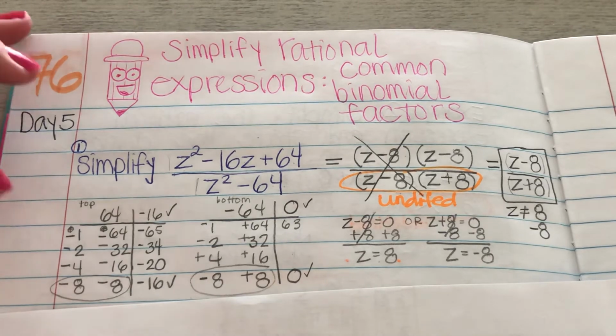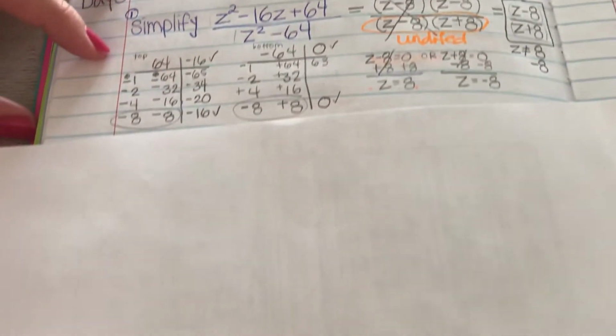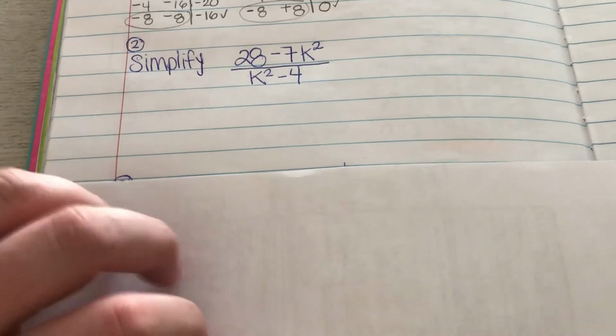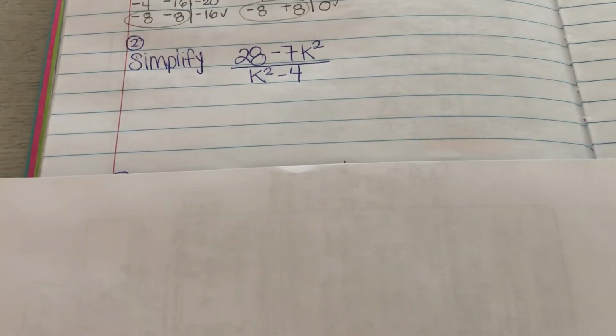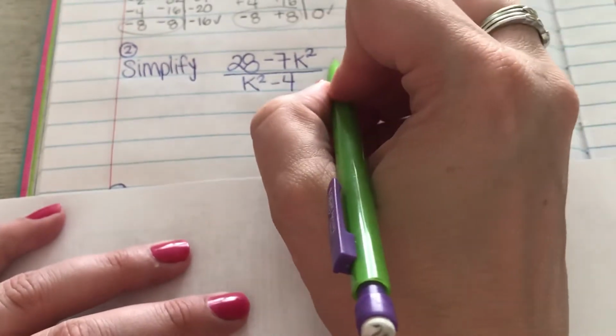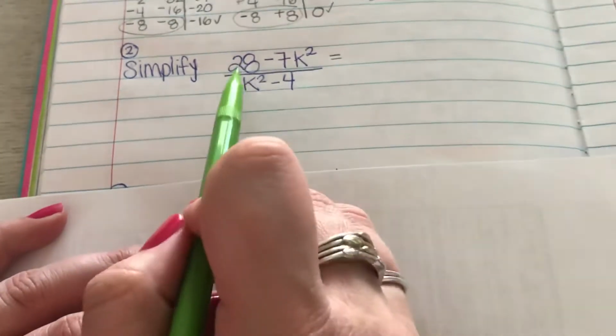All right, let's see the next problem. Let me slide that on up. Here's my next problem. Simplify 28 minus 7k squared over k squared minus 4. Now, the first thing I'm going to do is the top. I think there's a common factor there.